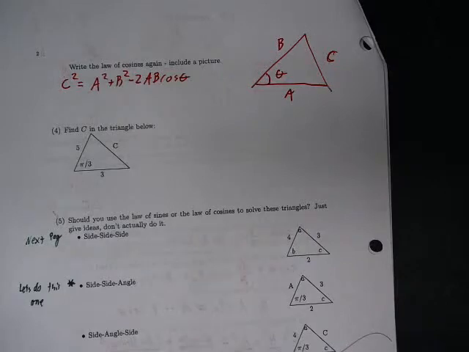How many people think I'll probably wind up putting a question which involves the law of cosines on that exam I'm going to give at the end of this week? Yeah, so you should maybe put that formula on your note sheet and know how to use it.